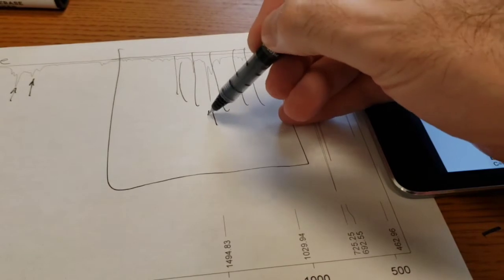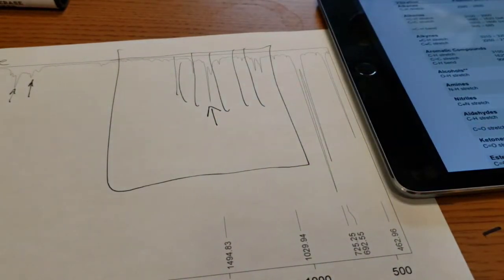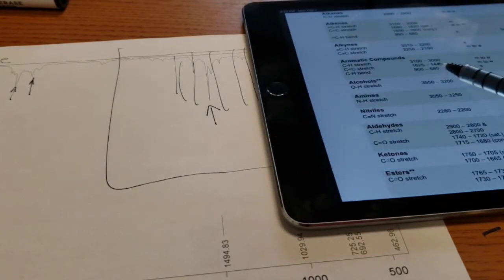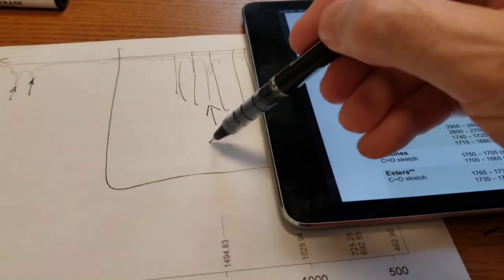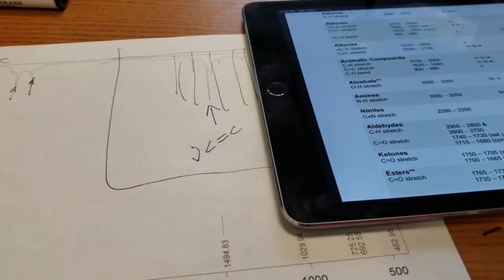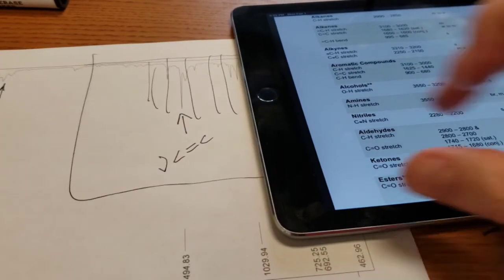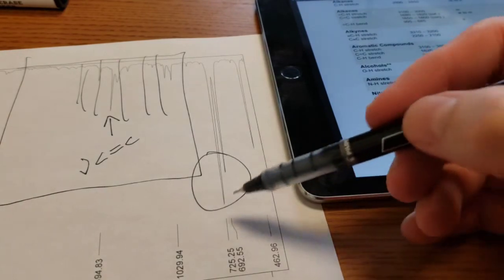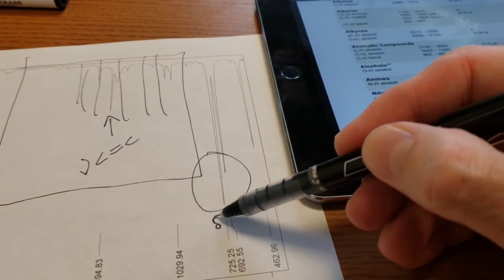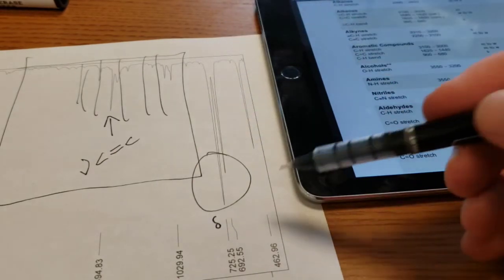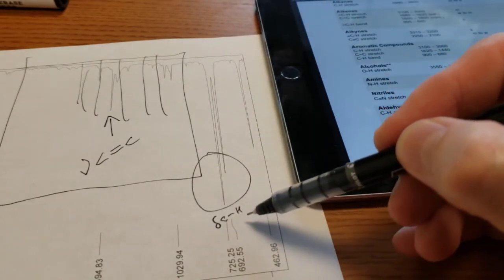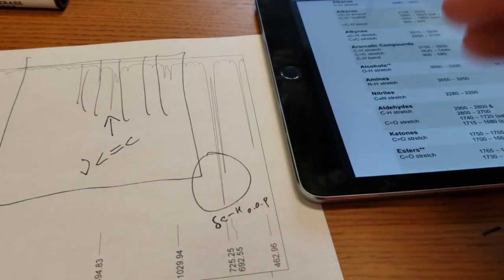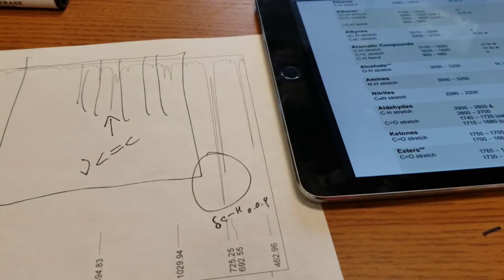But here I have one that stands out on its own, so I'm going to go ahead and see if I can find what that represents. And it's in the region right here for a carbon-to-carbon double bond stretch. And then I have two very strong lines right here. And these represent bends. We find bends at these low wave number values. And these are carbon-hydrogen out of plane deformations. These are bends away from the plane of the planar aromatic ring.